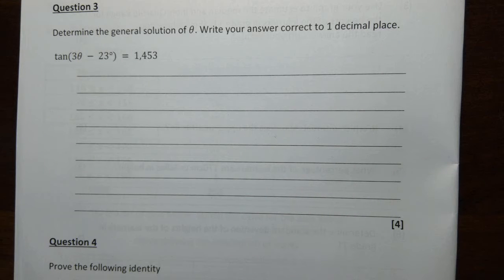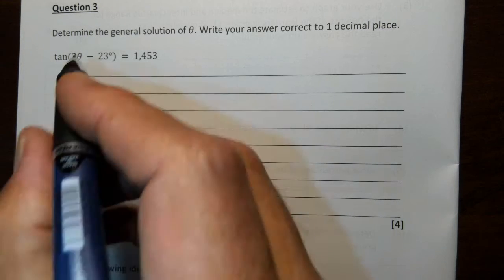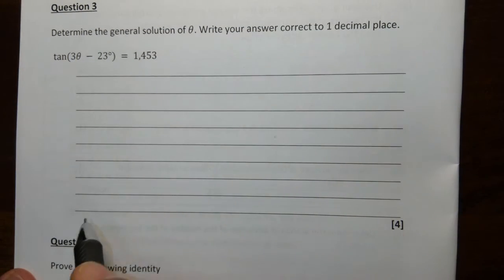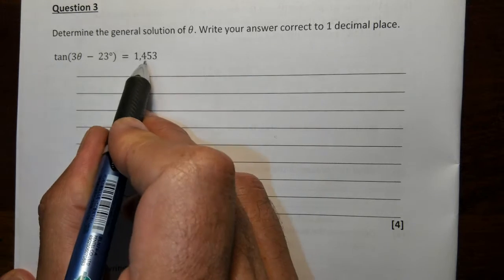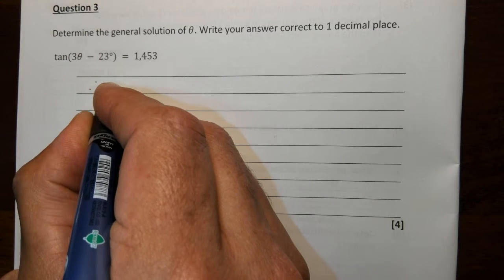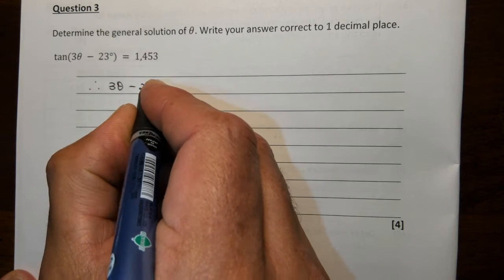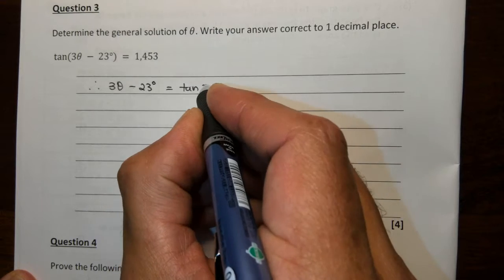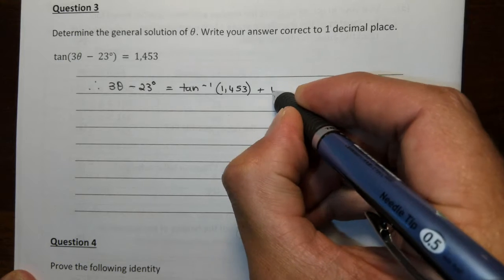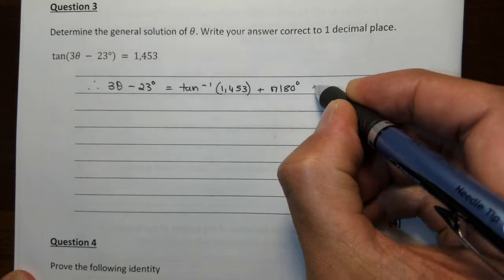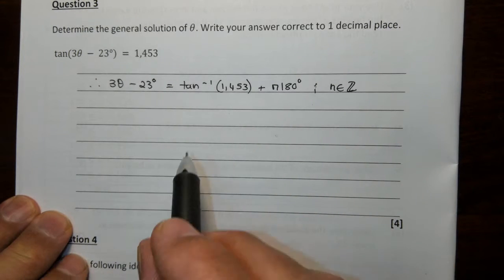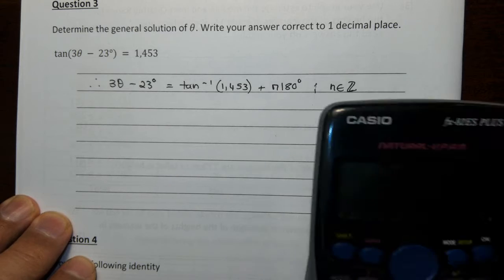Okay, let's look at question 3. Question 3 was asking us to determine the general solution of theta and to write the answer correct to 1 decimal. Okay, so we can start immediately. They've given us that. We can see this is positive, so we immediately apply our definition. 3 theta minus 23 will be the inverse tan of 1,453 plus multiples of the period for tan, which is 90 degrees, and we acknowledge that n can only take on integer values. Okay, so it's a quick one here.